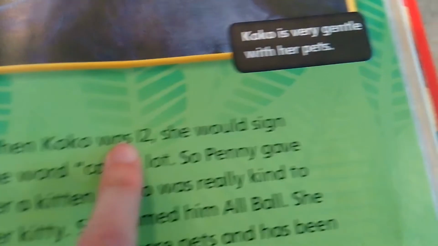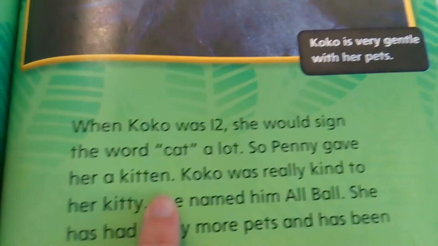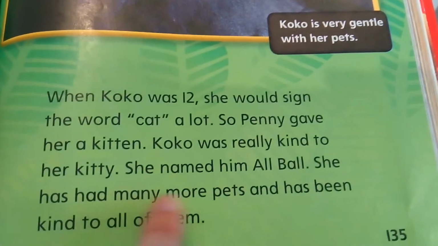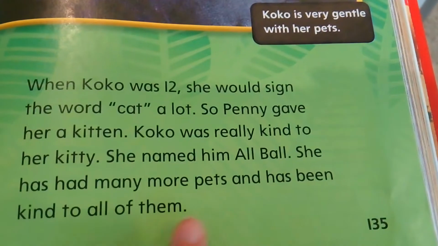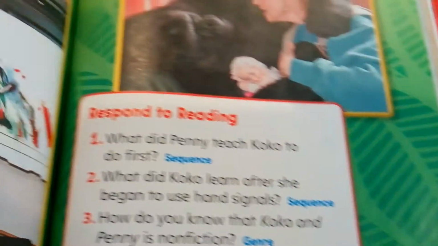When Koko was 12, she would sign the word cat a lot, so Penny gave her a kitten. Koko was really kind to her kitty. She named him All Ball. She has had many more pets and has been kind to all of them. And turn the page, we're almost to the end.